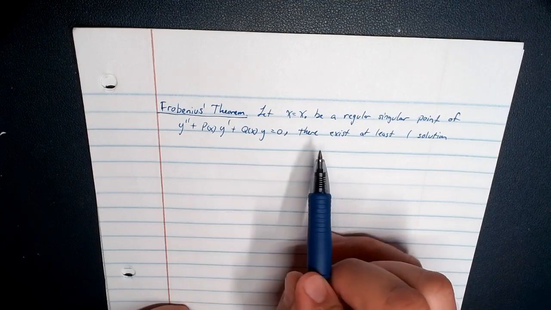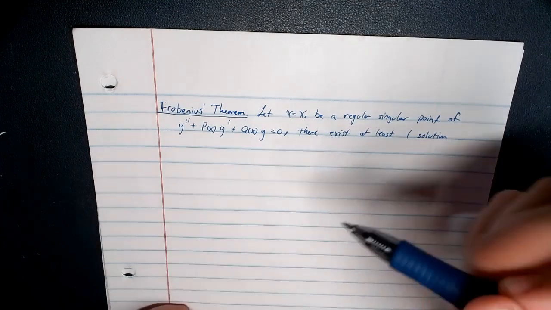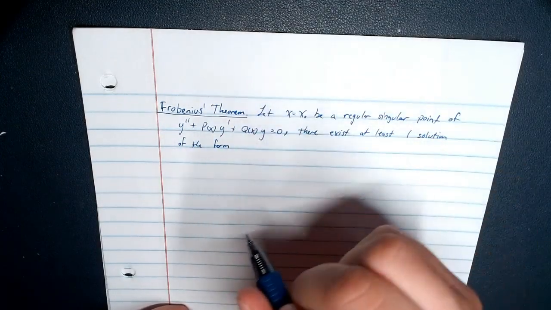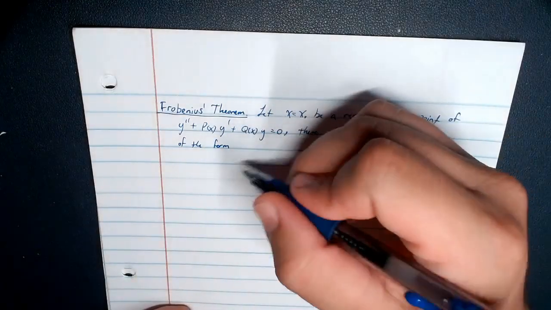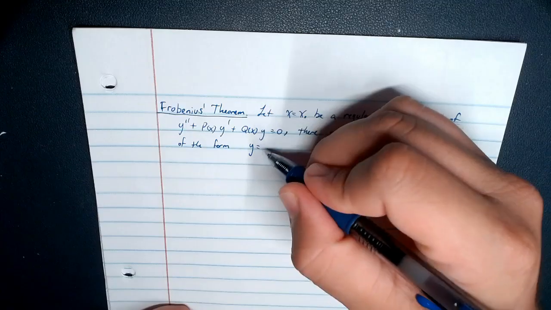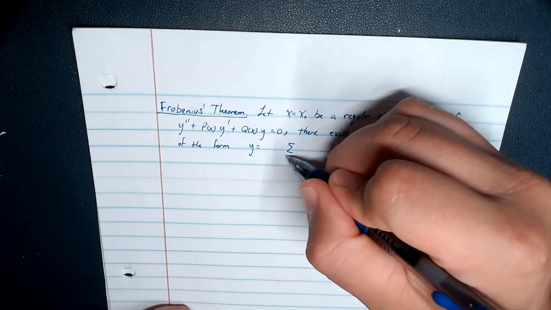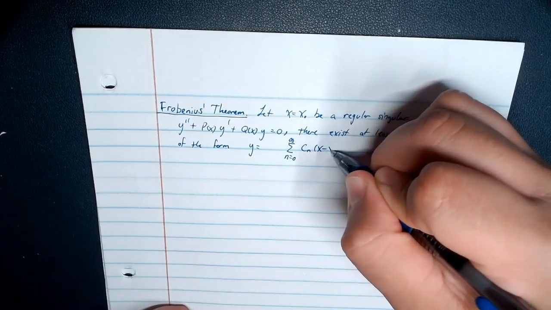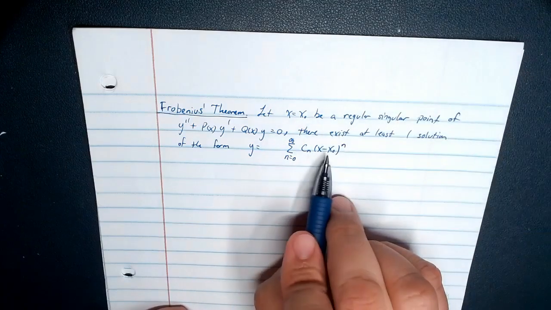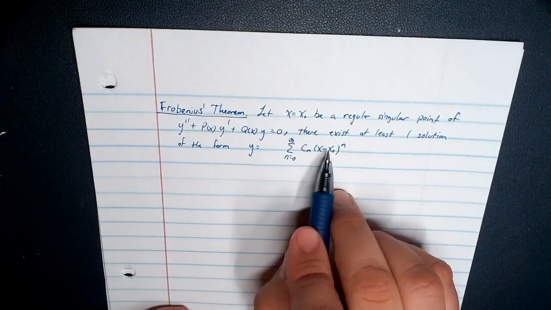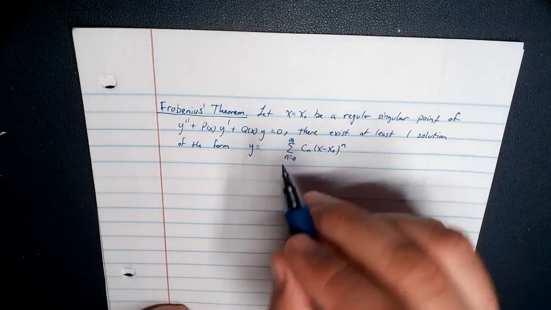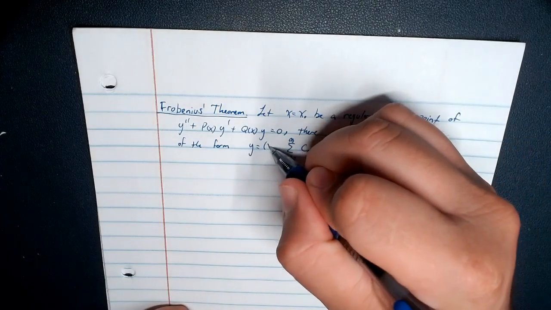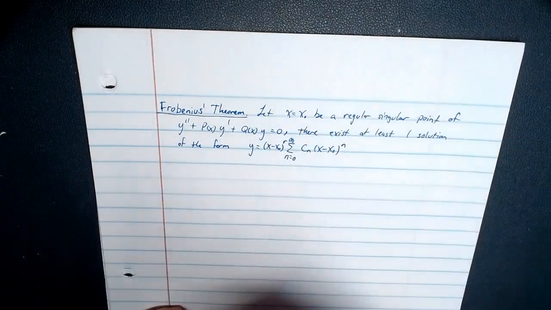So there exists at least one solution of the form. Although it is a series solution, there is one fairly major modification to it. It's going to look just like what we're used to: the sum as n goes from 0 to infinity of a power series c sub n times (x minus x naught) to the power n, where x naught is just your center, whatever you're building your power series around. But although this would be the form of the solution around an ordinary point, around a singular point you're going to have to multiply this by (x minus x naught) to some power.